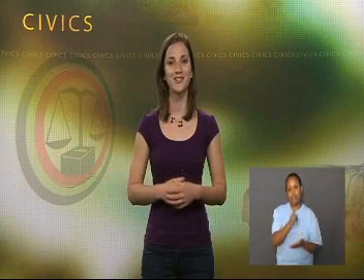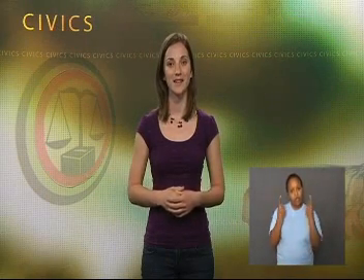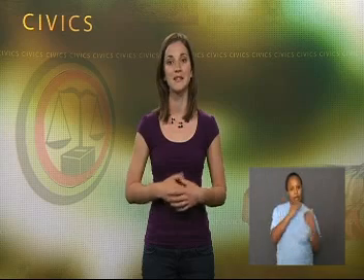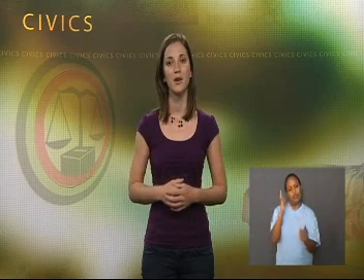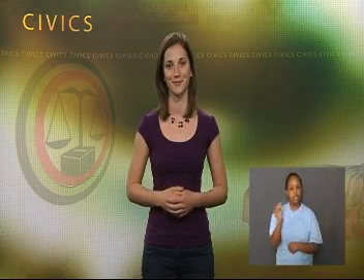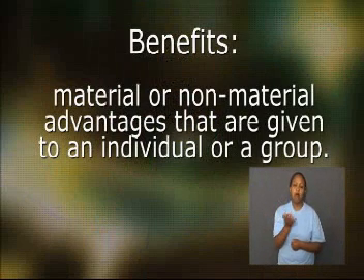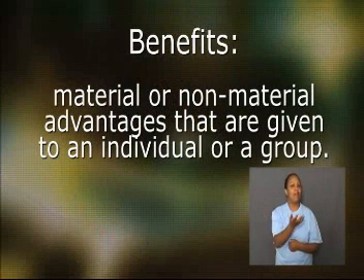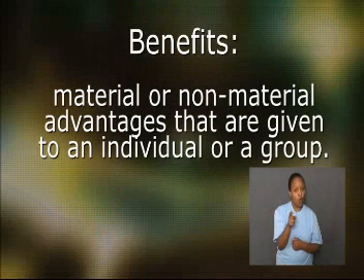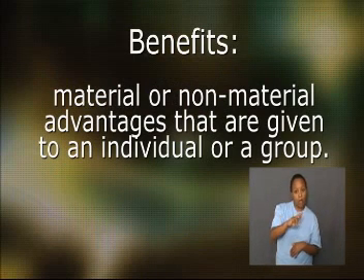In order to understand how benefits and burdens should be distributed fairly, we must first understand the meaning of benefits and burdens. Benefits are material or non-material advantages that are given to an individual or a group.